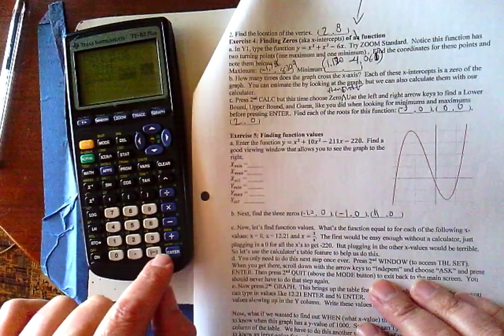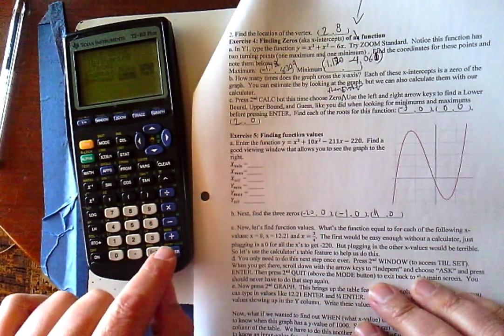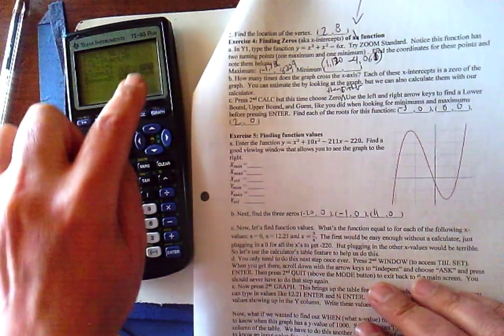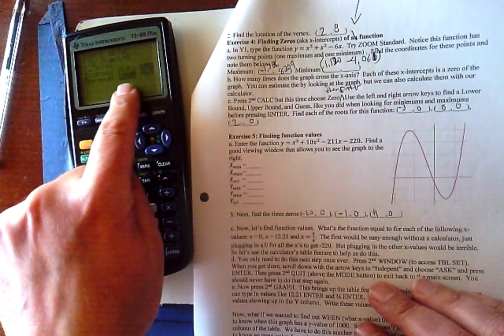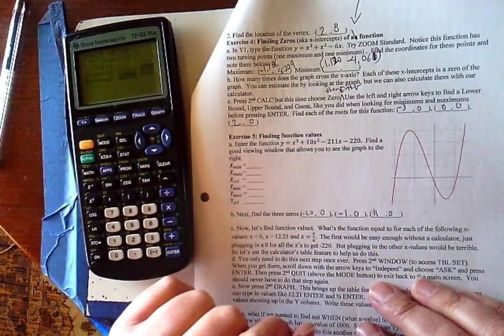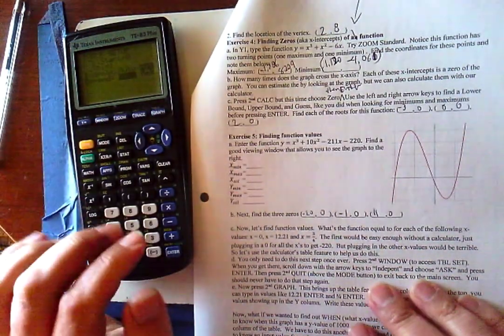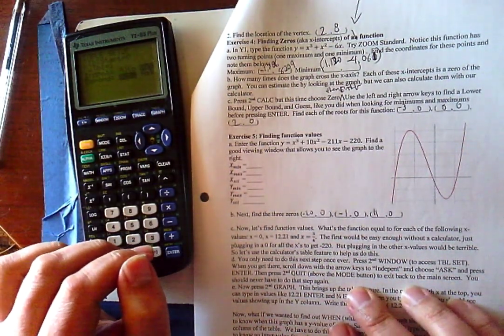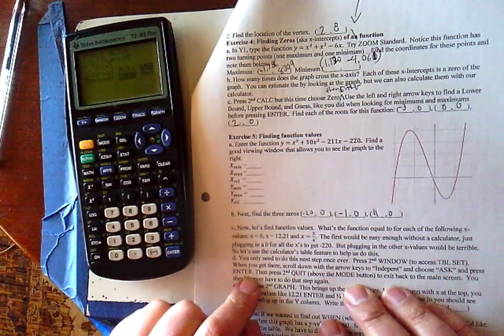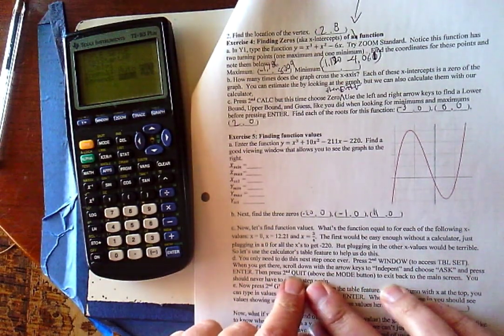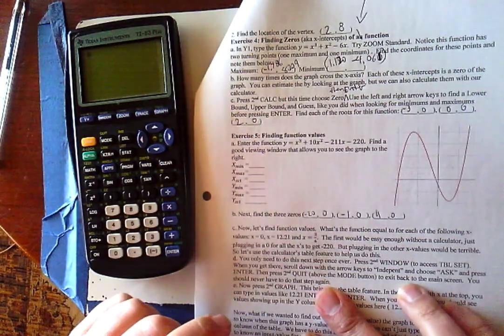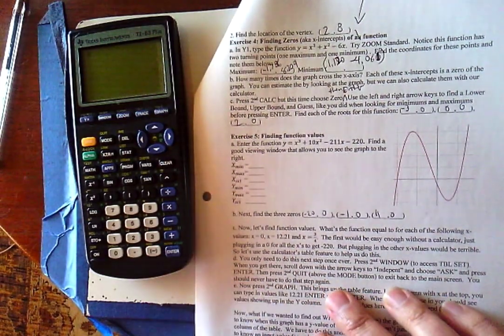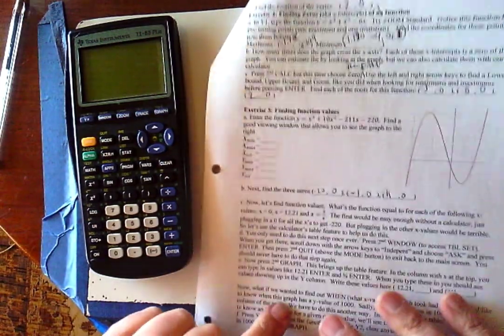For independent variable, choose ask and press enter. So your highlighting should be ask on the independent variable and auto on the dependent variable. You really need to set your calculator like that. It doesn't come from the factory that way. Okay, then press second quit, second quit to back out, to exit back to the main screen. You should never have to do that step again.